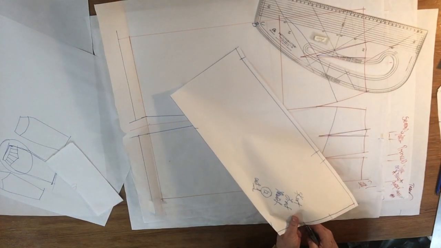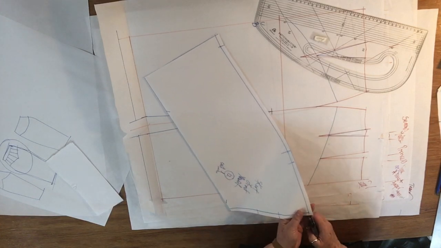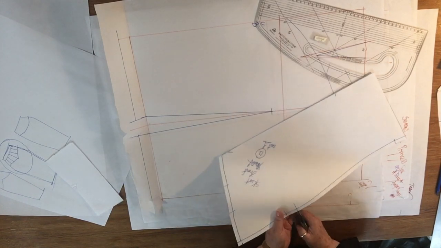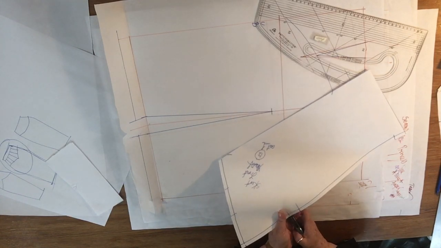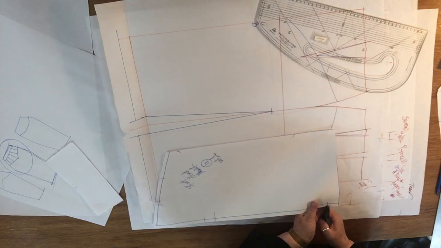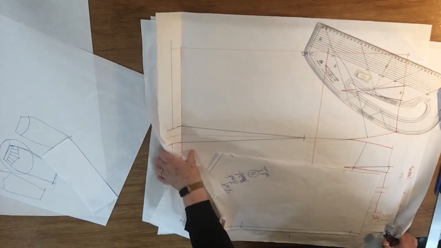Okay, so we're going to notch at the ends of the darts, so this now allows us to put the yoke back into position really accurately, or your seamstress, whoever's doing the legwork for you. I'm going to move the master out of the way.